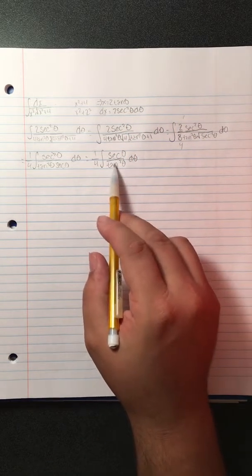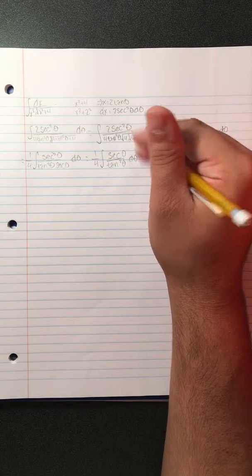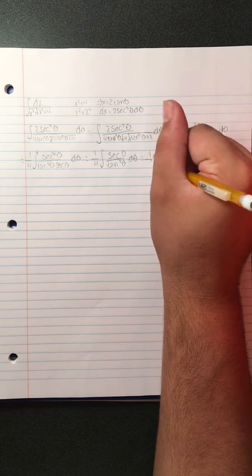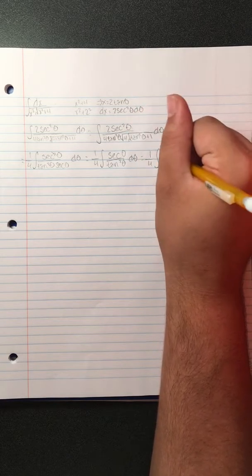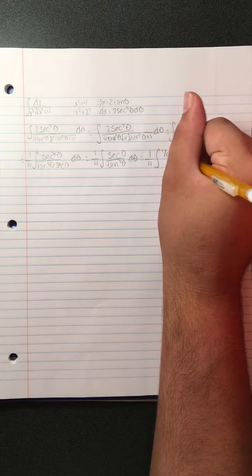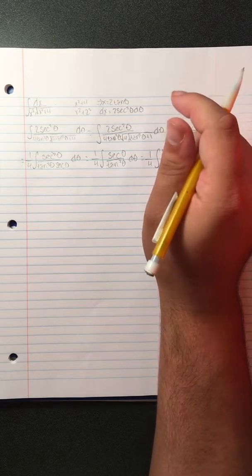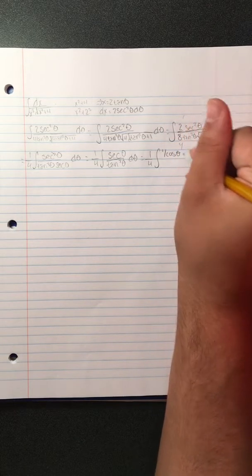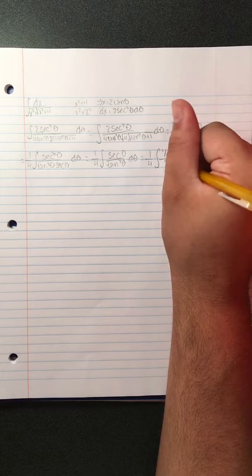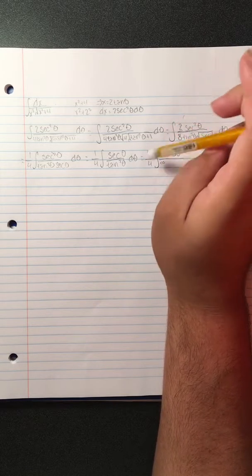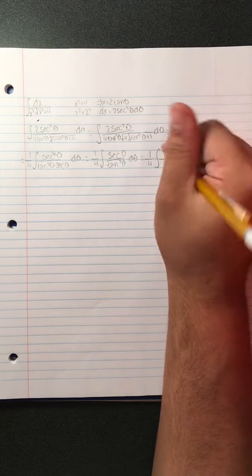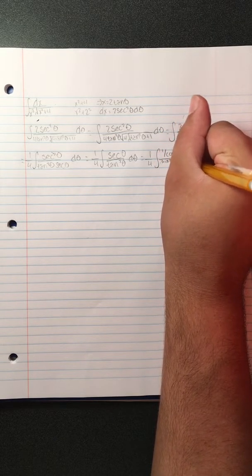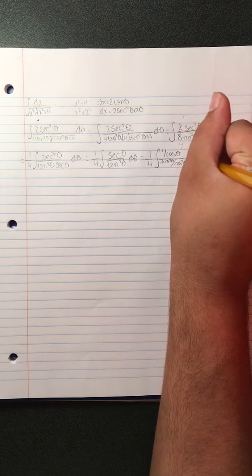And now you're just going to use your identities to convert them. So you're going to have 1 over 4 integral secant is equivalent to 1 over cosine theta, and tan squared is equal to sine squared theta over cosine squared theta d theta.